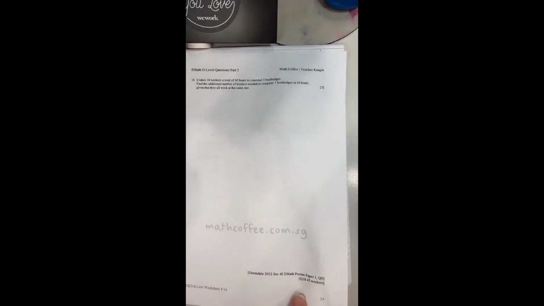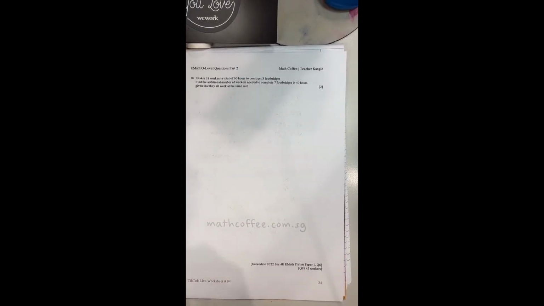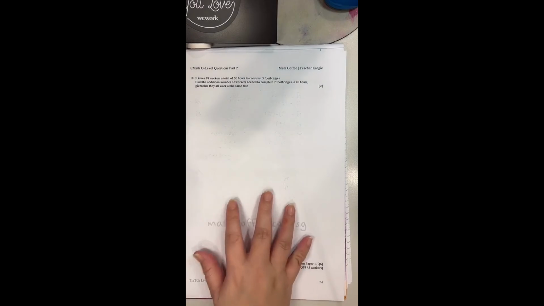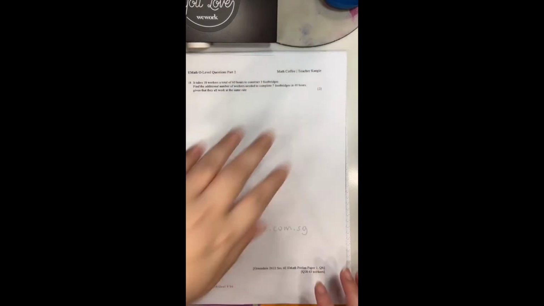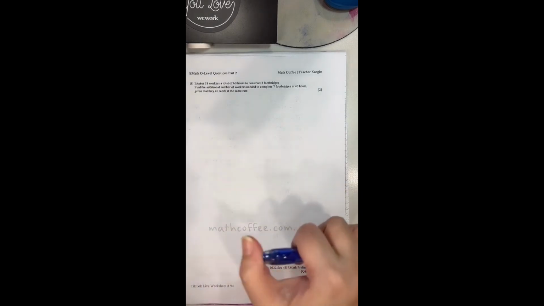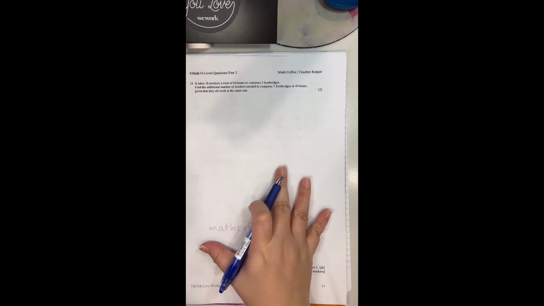Okay. Direct proportion, 3 variables. This is the second last question. Yes, correct. If it's positive, it's on the same line as PQ.